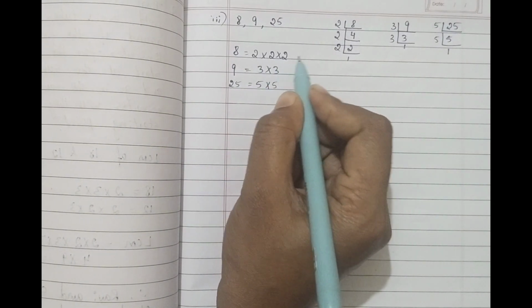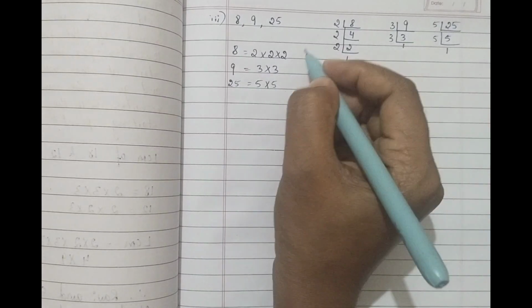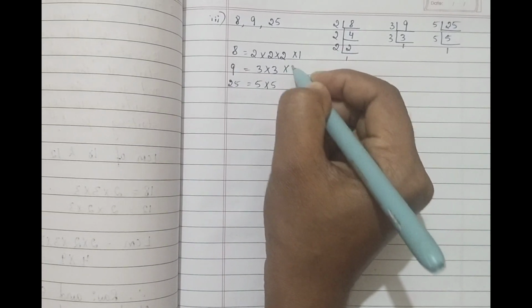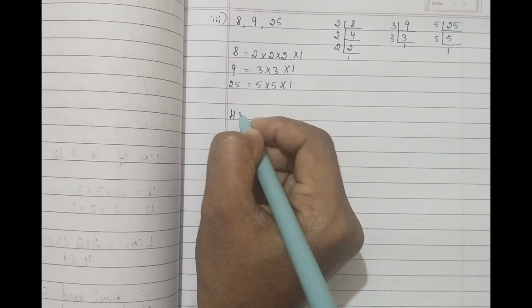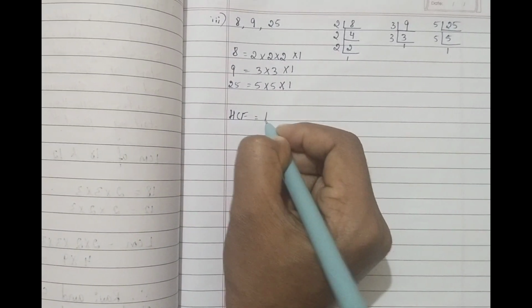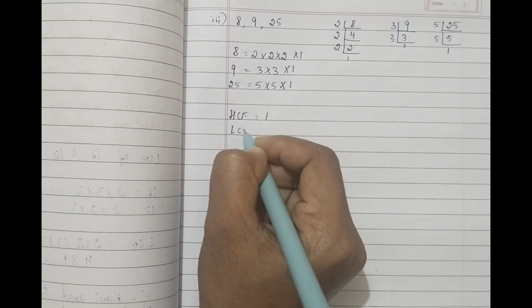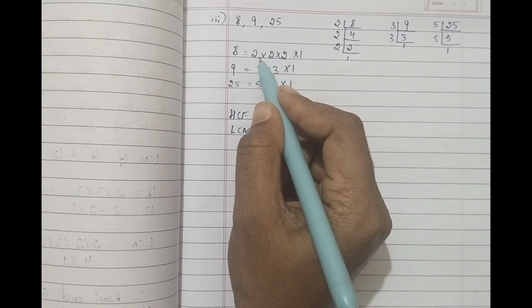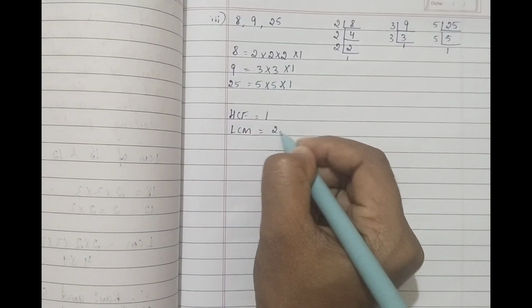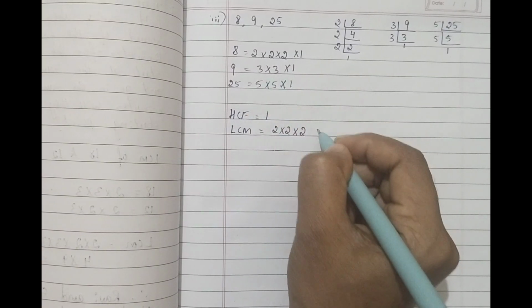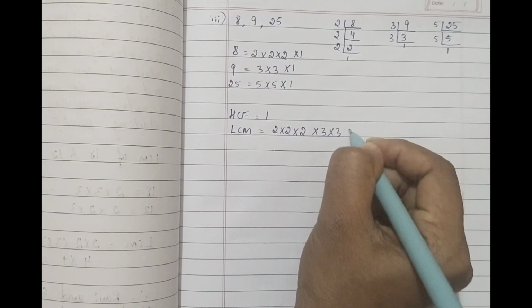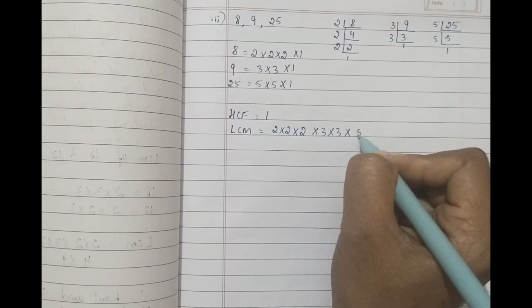Then if you observe these numbers, the common factor is only 1. So the HCF is 1, because the number repeated in all the factors is 1 only. Next, LCM. We have to write in the LCM place 2 into 2 into 2, 3 into 3, then 5 into 5.